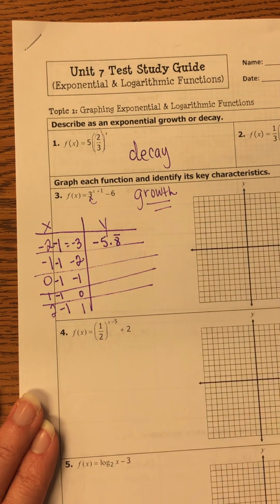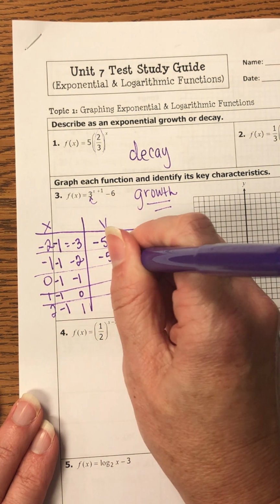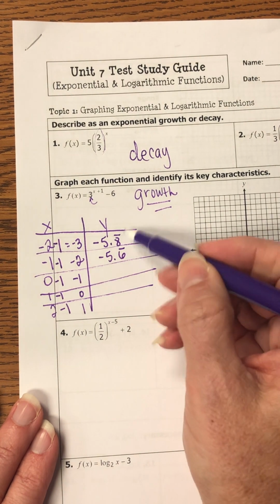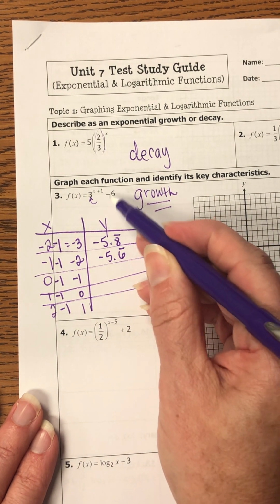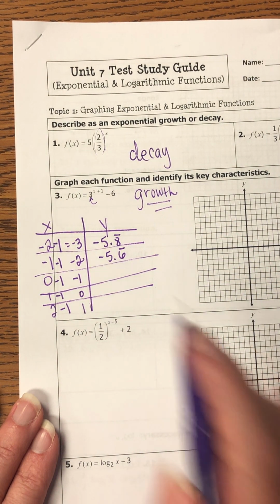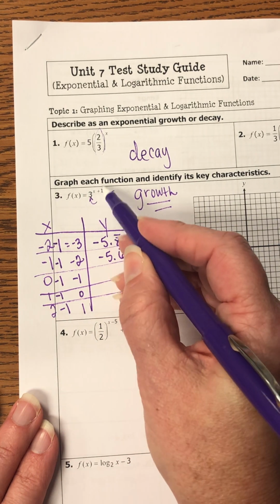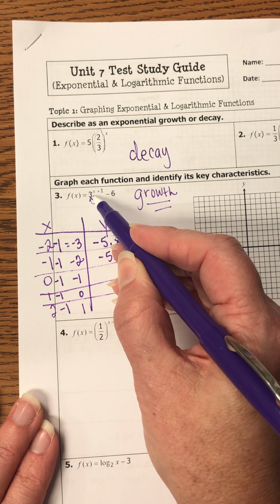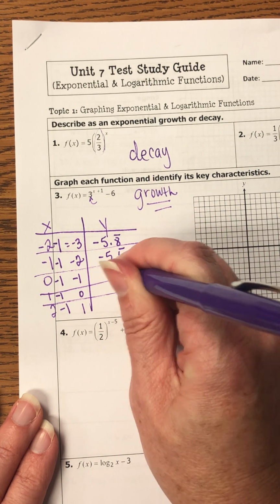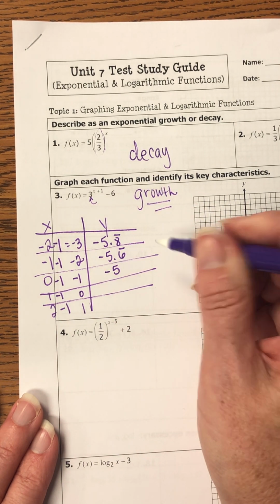That'll give us -5.6 repeating. You see how close these are to our asymptote of -6? Then you have x is -1 plus 1, which is 0. Anything to the 0 power is 1, and 1 minus 6 is -5.